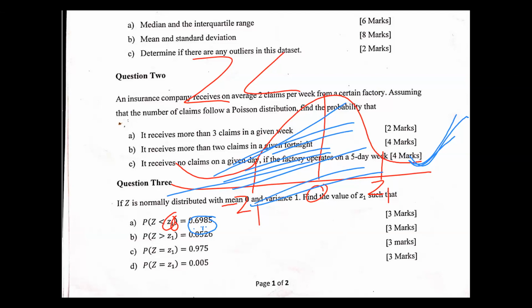To find the area that is less than that, it means that this critical area that we find here, we have to subtract it from 1. Then we look for the answer that we find.